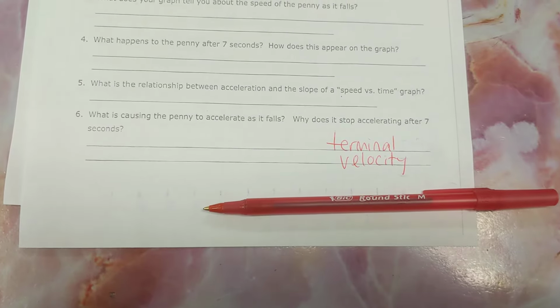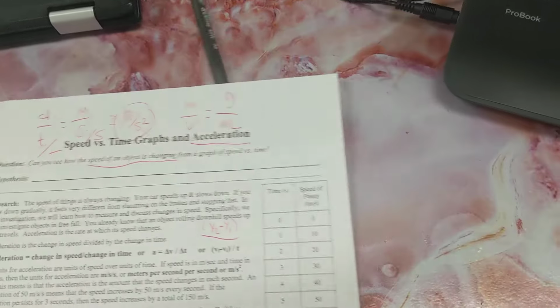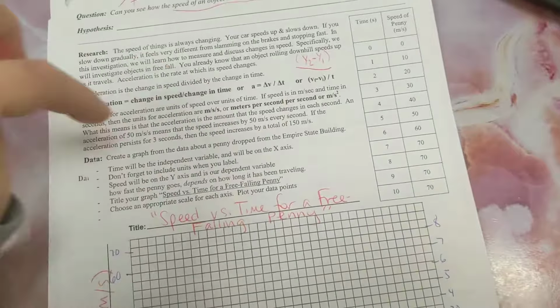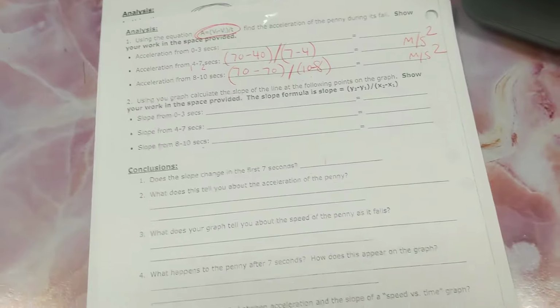We're going to look at a video on this that has to do with falling pennies off of the Empire State Building, as we read about in here, and I hope that you enjoy it a lot more now that you understand the science behind it.